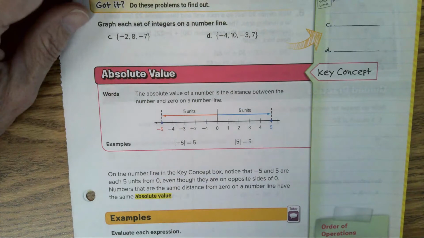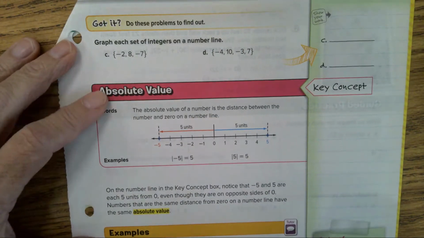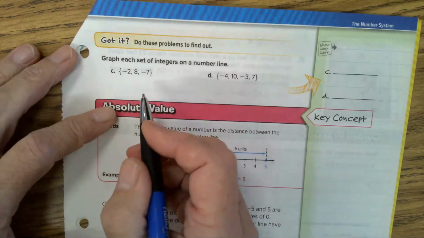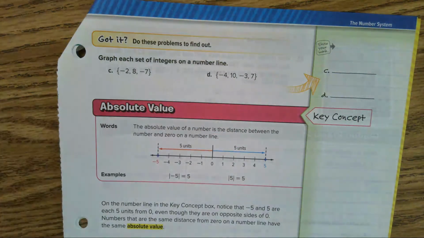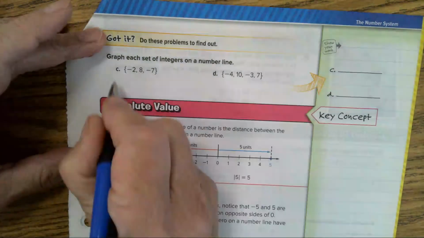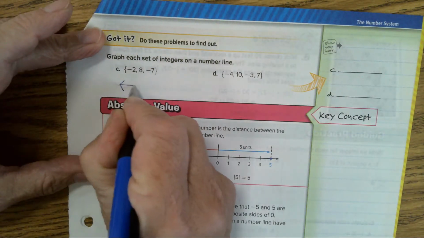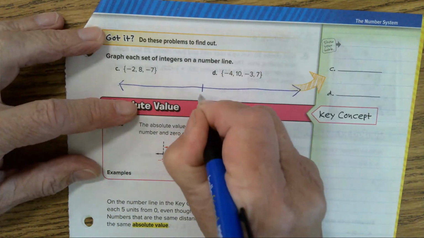Okay, graph each set of numbers on a number line. Okay, so let's draw us a number line here. On this, we're going to draw a number line. 0.